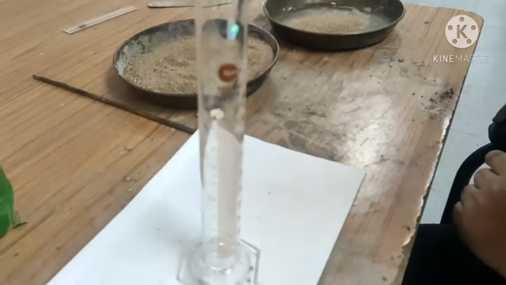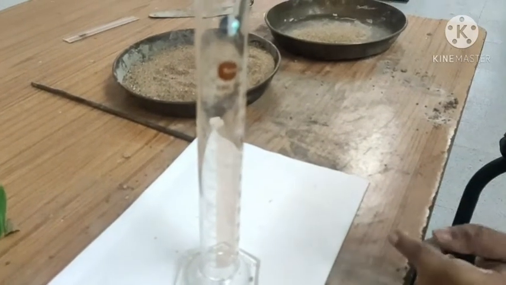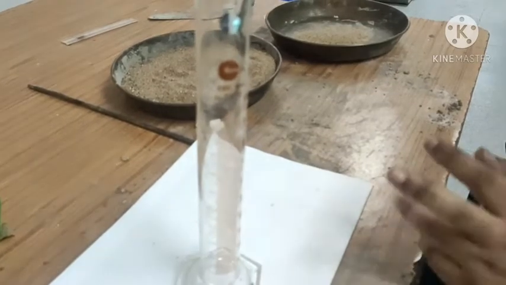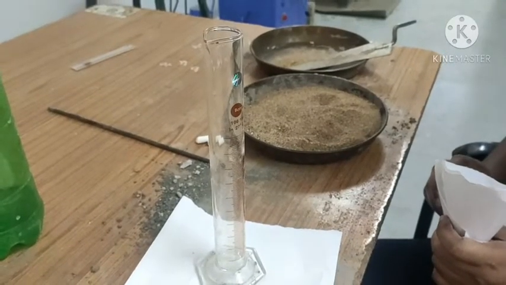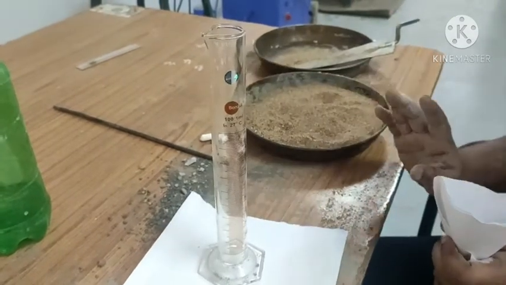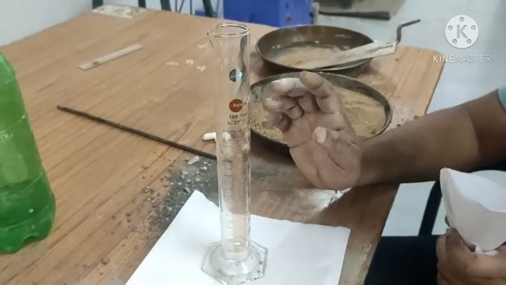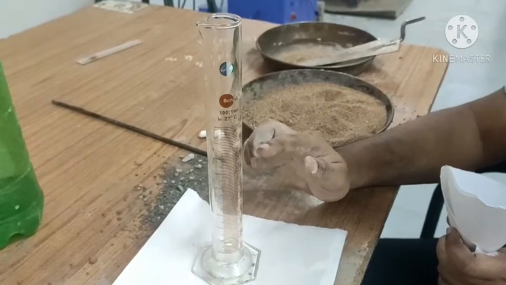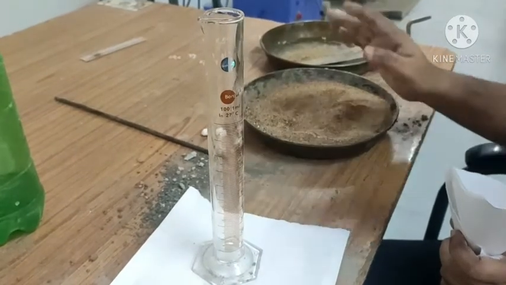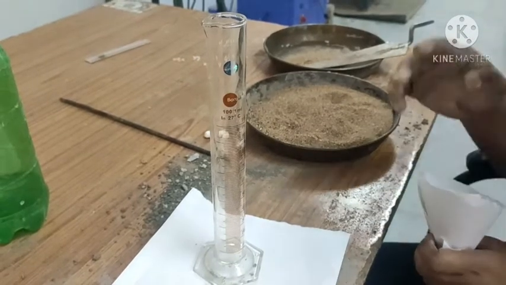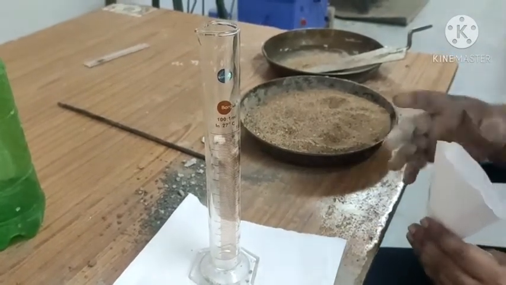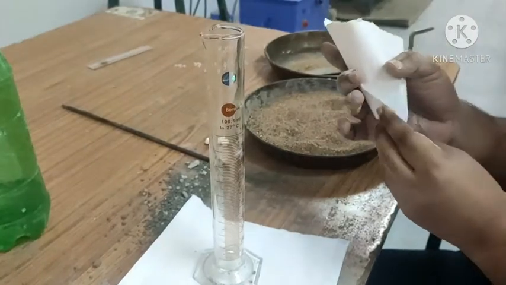If you can see, we have taken a measuring cylinder of 100 ml. What we will do? We will fill two-third height of the cylinder with this sand. This is dry sand. Two-third is nearly 67 ml. So let's put the sand sample in the cylinder.